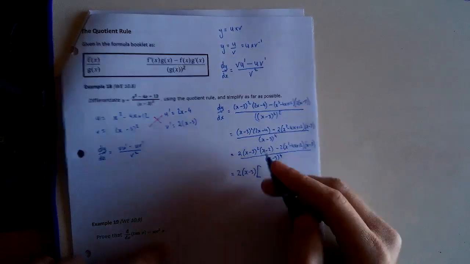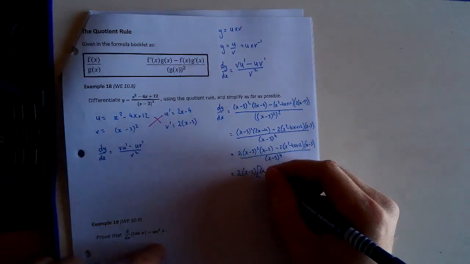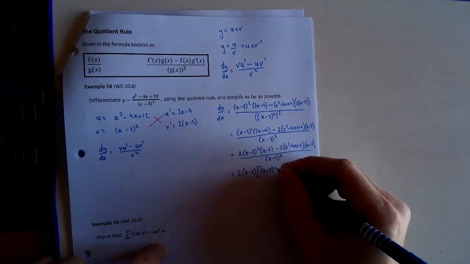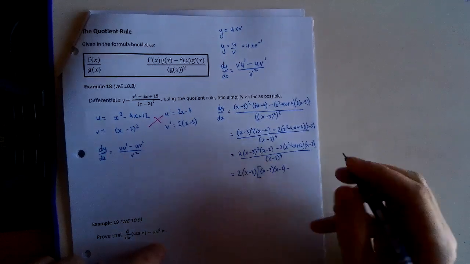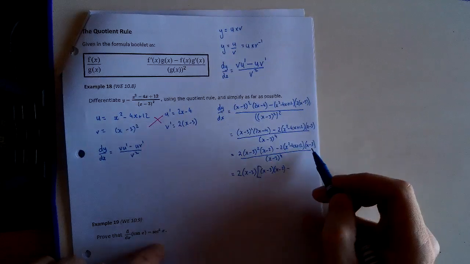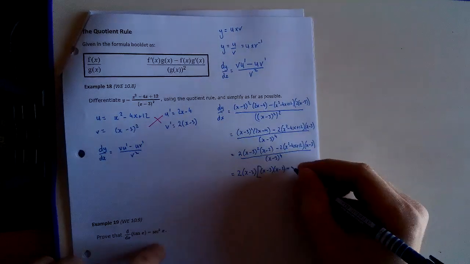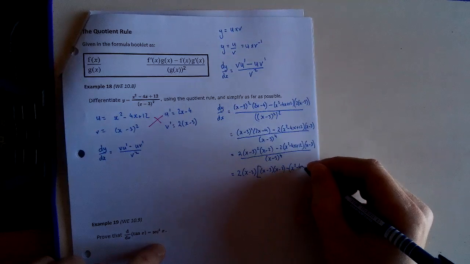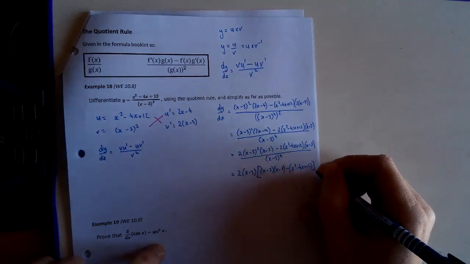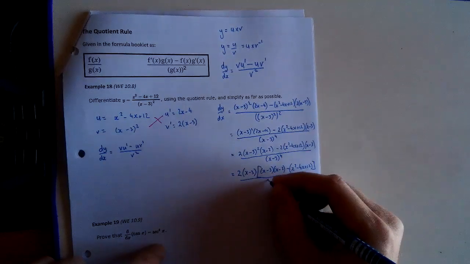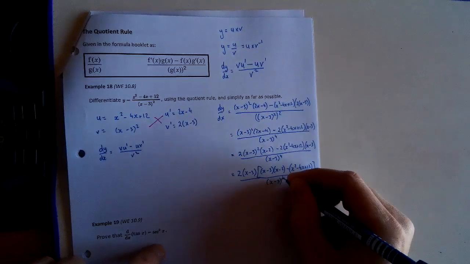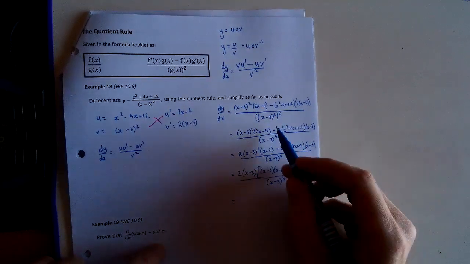Let's see what's left. Well, from this first term, I've still got an x minus 3. I've got an x minus 2. From this term, the 2's went out. The x minus 3's went out. So I've just got that quadratic left, x squared minus 4x plus 12. And on the bottom, I've got x minus 3 to the power 4. Yeah, because remember, we just times the powers up here.